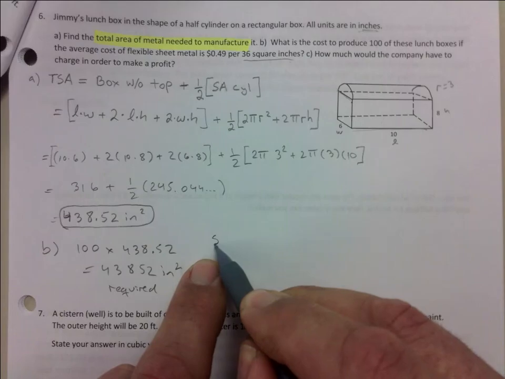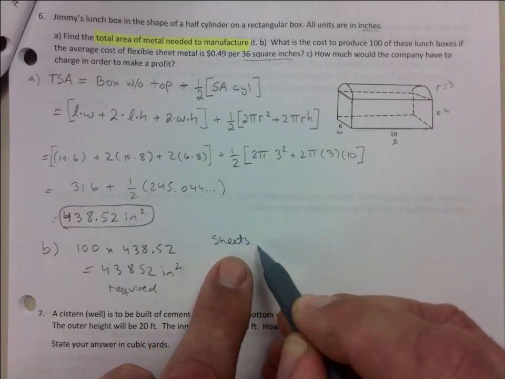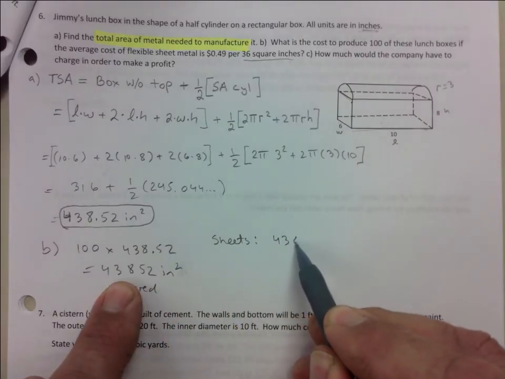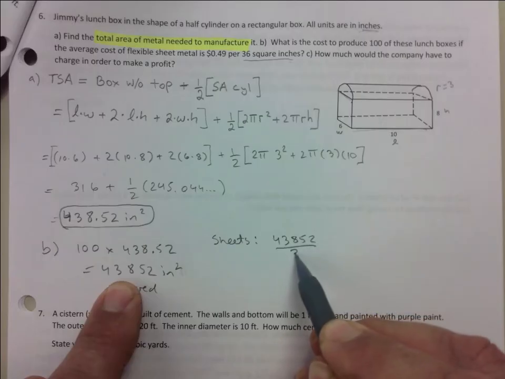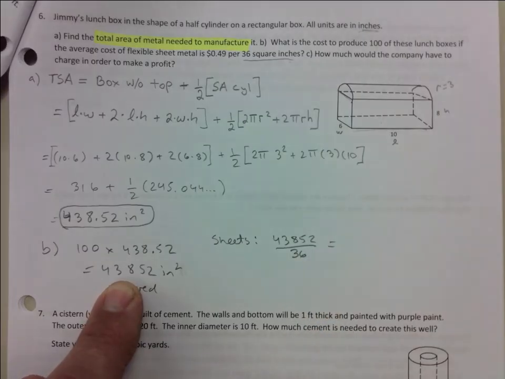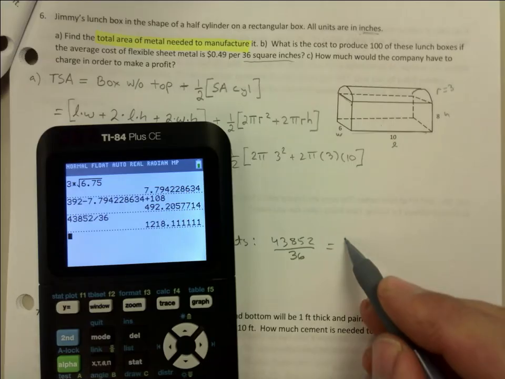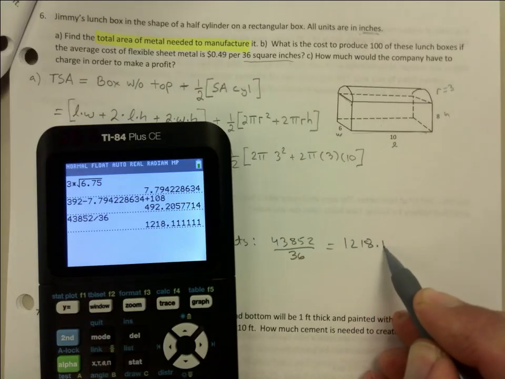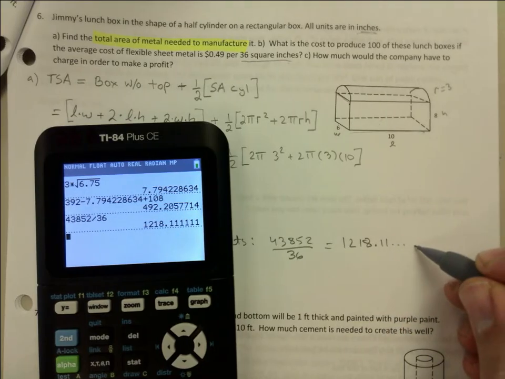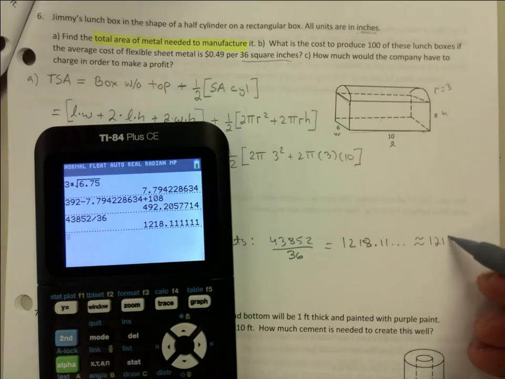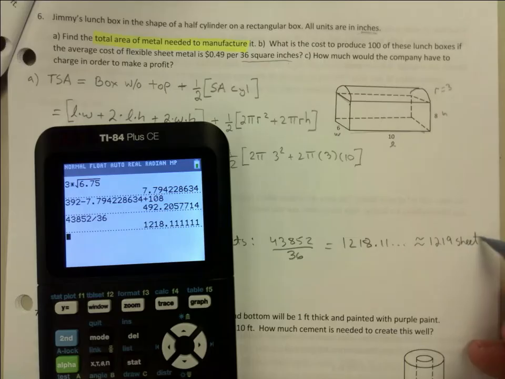So I'm going to go sheets required. I'm basically going to take this and divide it by 36. Okay, so here we go. 43,852 divided by 36. You get 1218.11, and it keeps going. How many sheets are you going to need to buy? 1219 sheets.